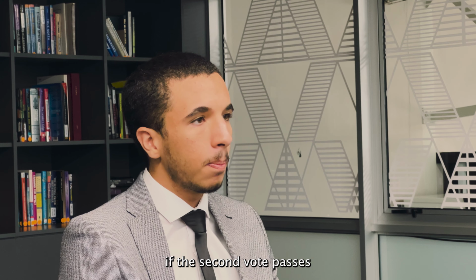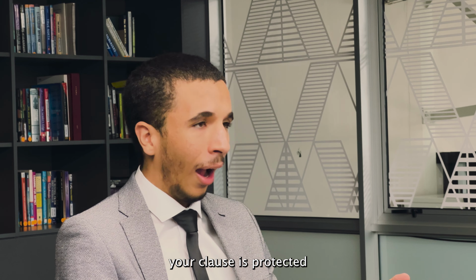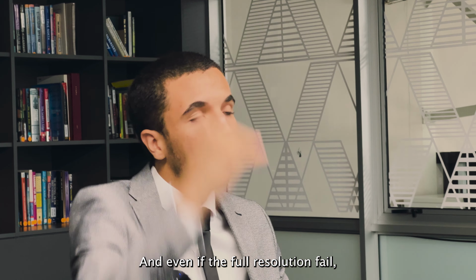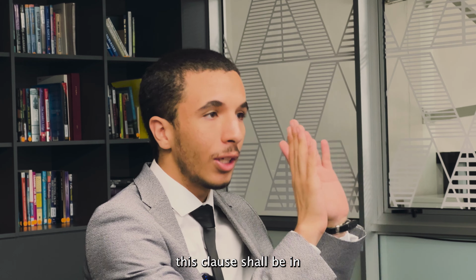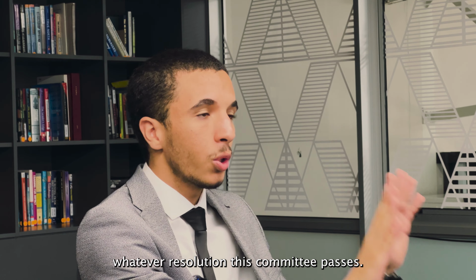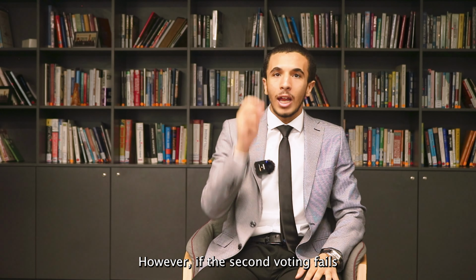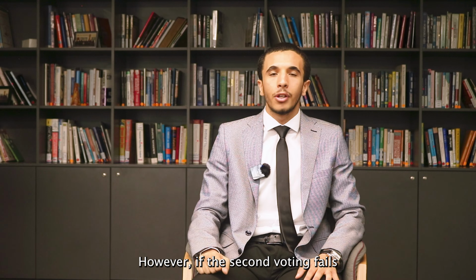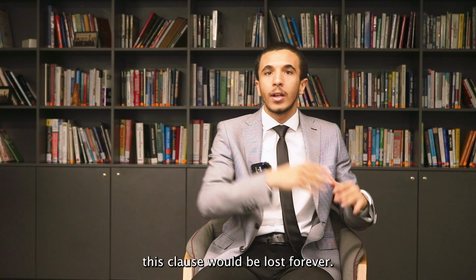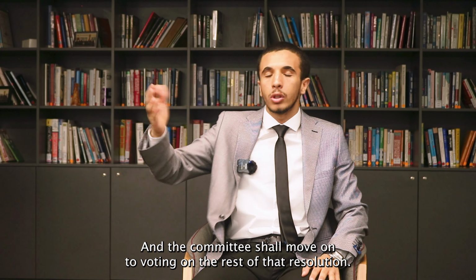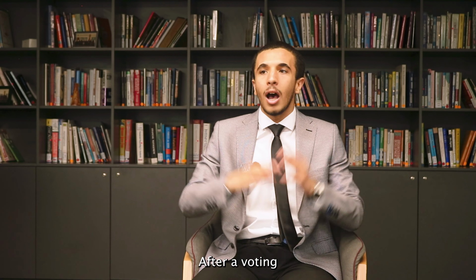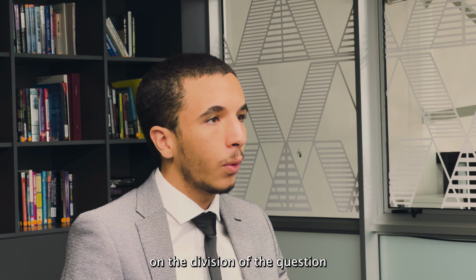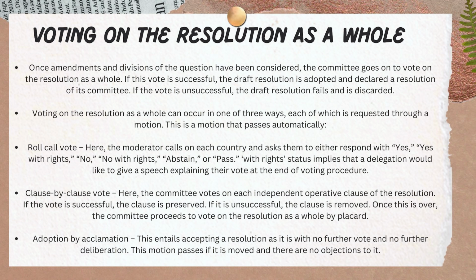If the second vote passes, your clause is protected, and even if the full resolution failed, this clause shall be in whatever resolution this committee passes. However, if the second voting fails, this clause will be lost forever, and the committee shall move on into voting on the rest of the resolution.